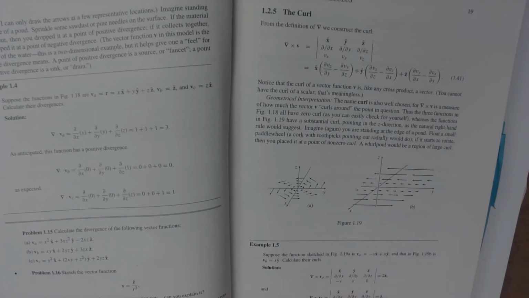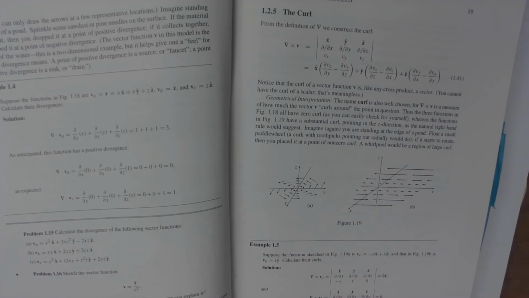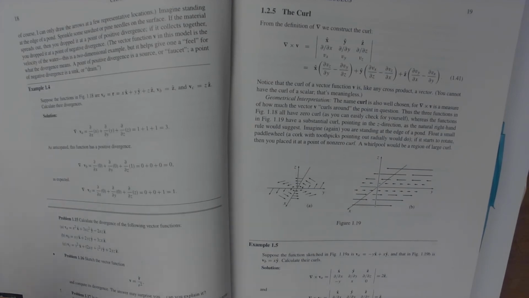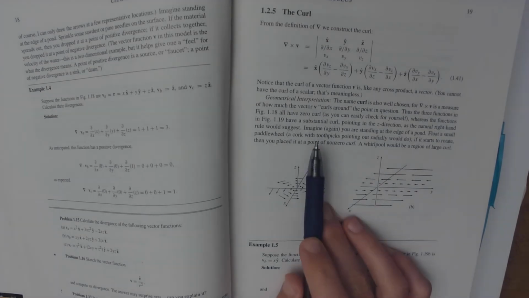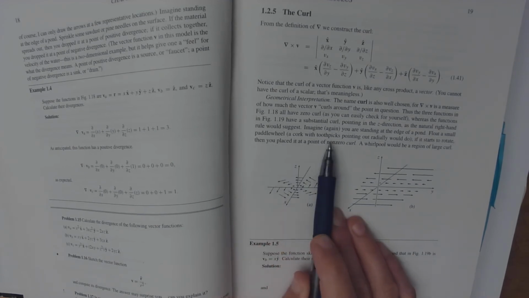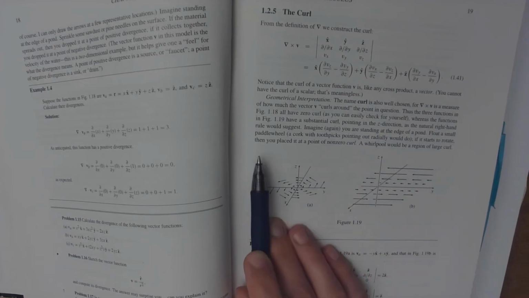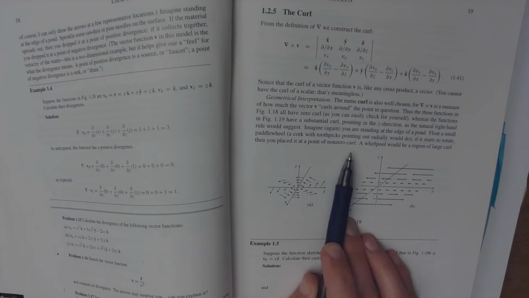So these are vector fields, and you could imagine that your vector field is the surface of a pond, and you're looking at how the water is flowing. So at every point on the pond, there is an associated vector giving you the velocity at that point, which has a magnitude and a direction. And imagine you're standing at the edge of the pond and you float a small paddle wheel, which could be a cork with toothpicks pointing out of it. So you take this cork with toothpicks and you place it in the pond, and if it starts to rotate, then you place it at a point of non-zero curl.